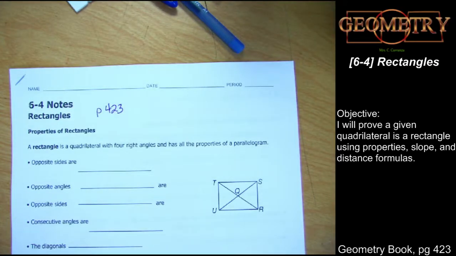So, what are we doing today? Rectangles, yeah. What's the objective? Quadrilateral. Rectangle. Properties, shape, scope, and distance. Formulas.